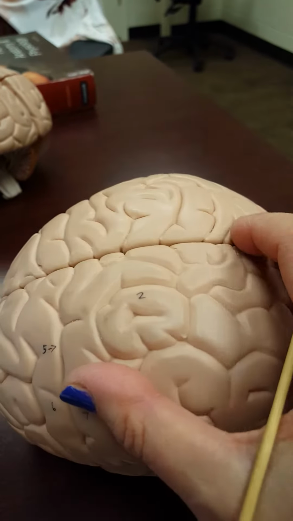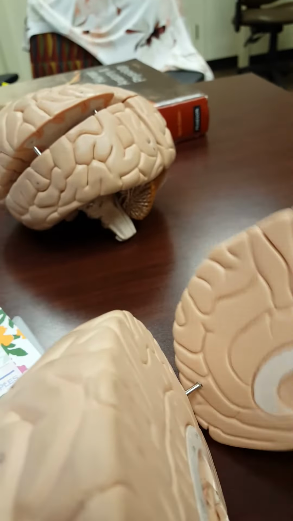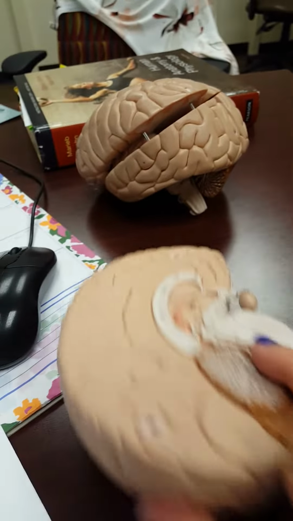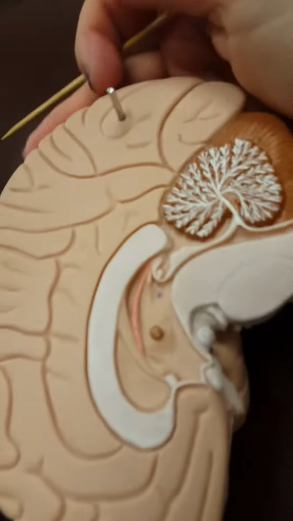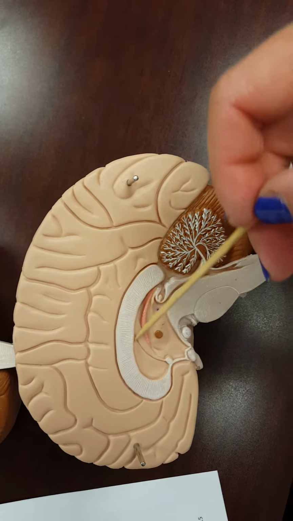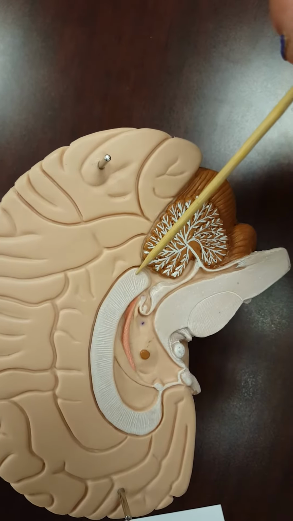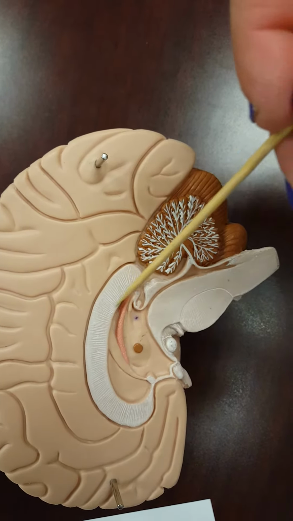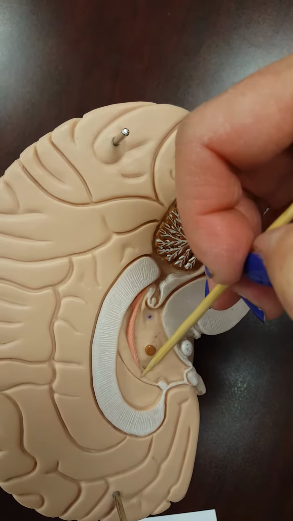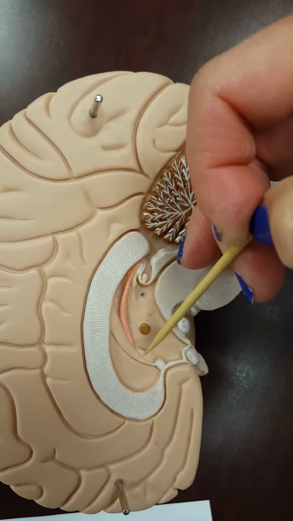If we go ahead and open up the brain and look at the structures from a sagittal viewpoint, we can see the corpus callosum, which is this large area of white matter that connects both halves of the cerebrum together. The inferior portion of the corpus callosum is this beige tissue right here, which is referred to as the fornix.